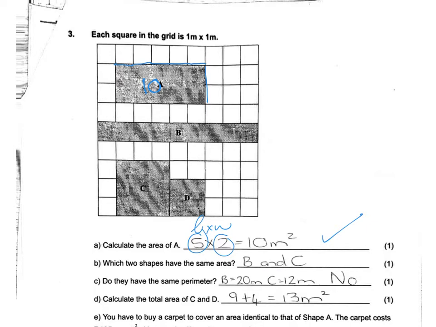You can see 1, 2, 3, 4, 5, 6, 7, 8, 9 blocks is this one. This one's also 9. And then this one is 4. I'm doing that without saying length times width because I can actually just count how many blocks is covered by this area. But I could say length times width. I could say 3 times 3 gave me the 9, or 2 times 2 gave me the 4. Okay. So which ones were the same? It was these two 9s, the B and the C.